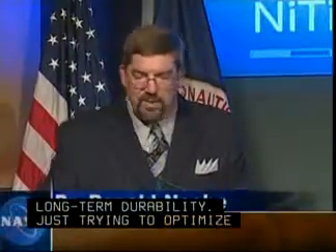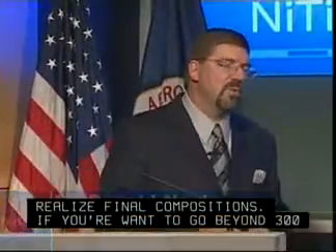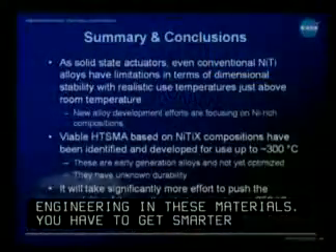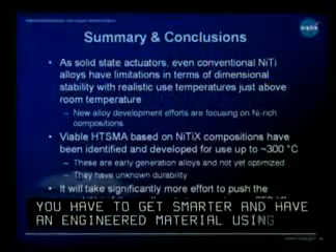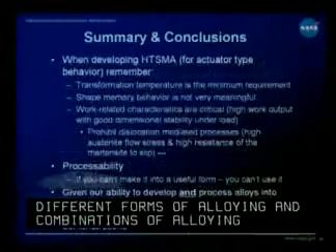But if you want to go beyond about 300 degrees C, it's going to take a lot more engineering in these materials. You're going to have to get a lot smarter and actually have an engineered material using different forms of alloying and combinations of alloying and precipitation strengthening. So if we can go to the next slide.